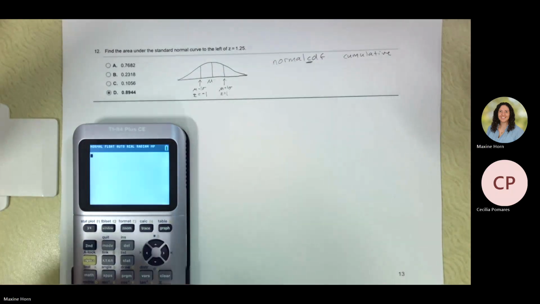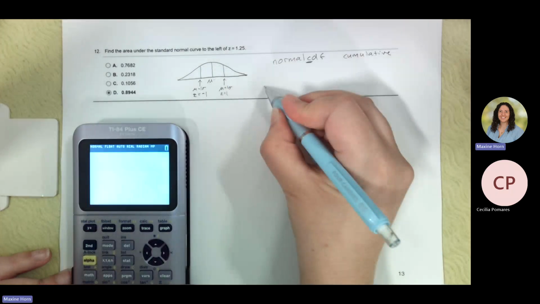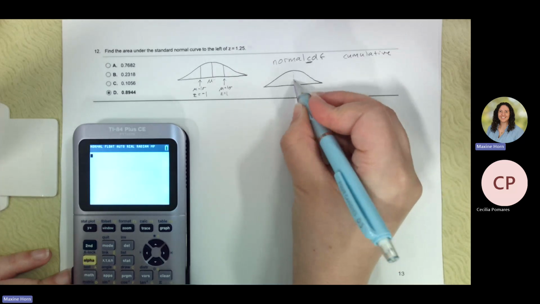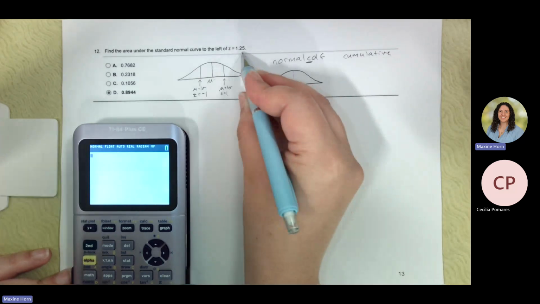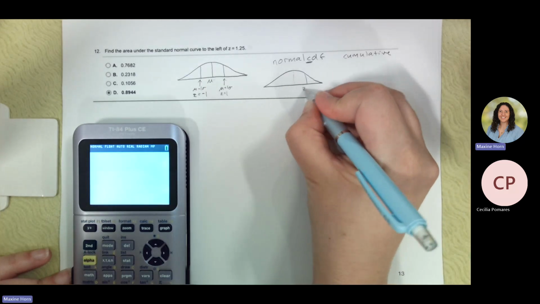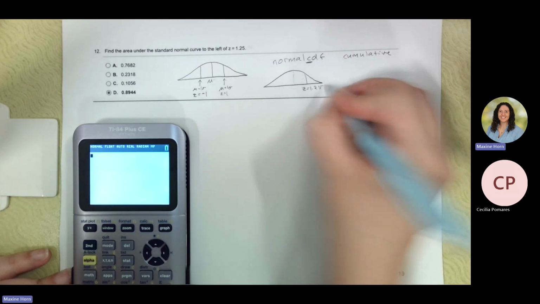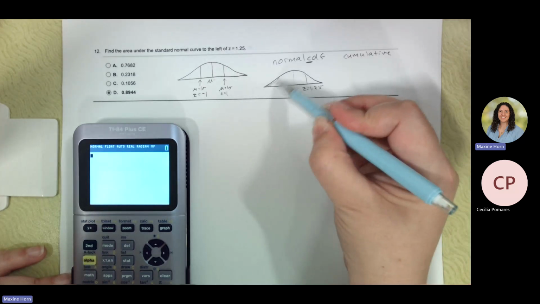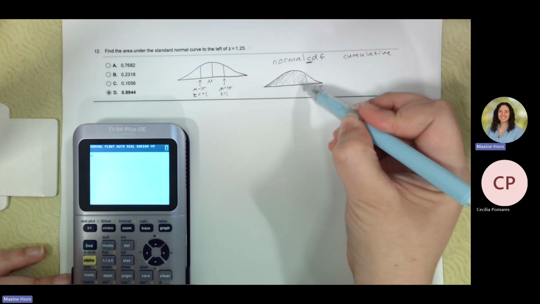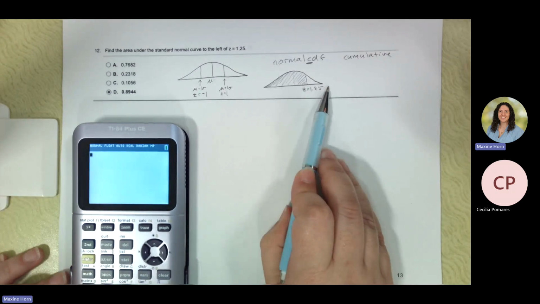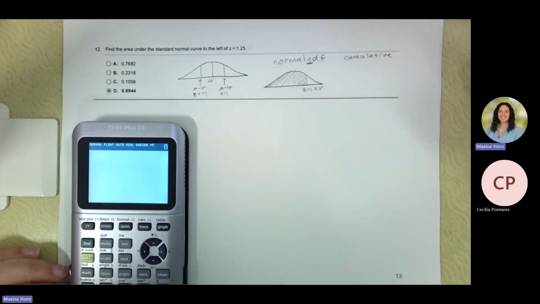So z equals 1.25. Let's draw this one. If the mean is right in the middle, a z-score of positive 1.25 is over here somewhere. They want us to find the area under the curve to the left of that, so they want us to find this area. Remember that the area under the entire curve is 1. All right, so we're going to do normal CDF.